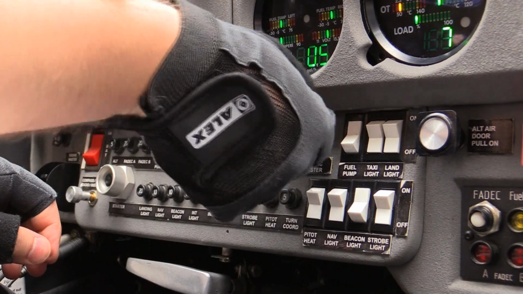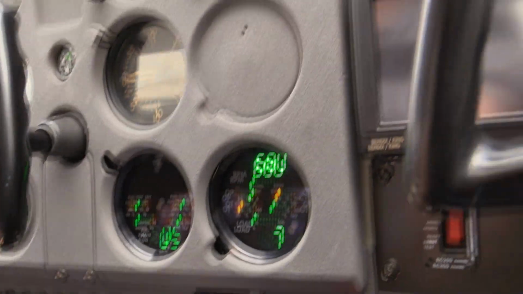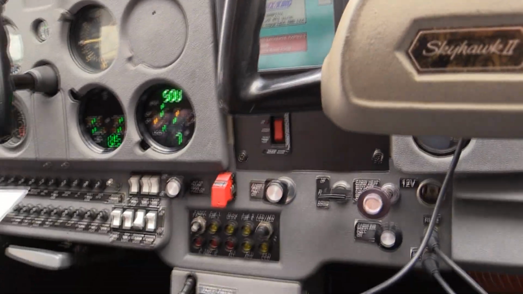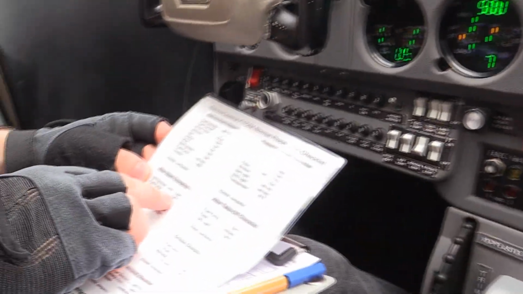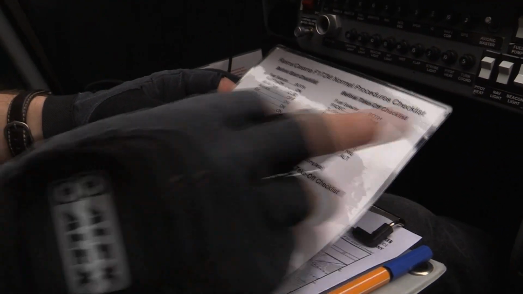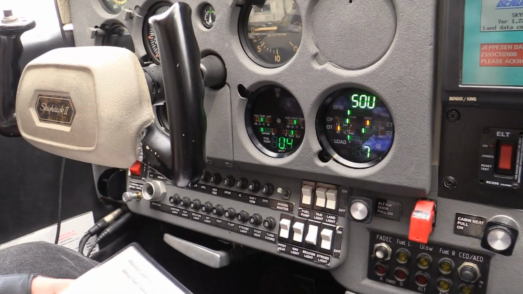Now we turn on the avionics, shut off the fuel pump and clear all the warnings here. And let's go through the after start checklist. Oil pressure is in the green, fuel pump is off, avionics are on. We cleared the FedEx and we got the amp meter and the voltmeter showing green. So after start checklist is complete.